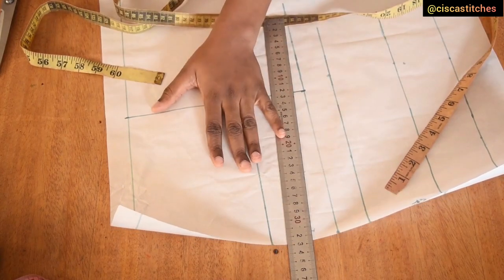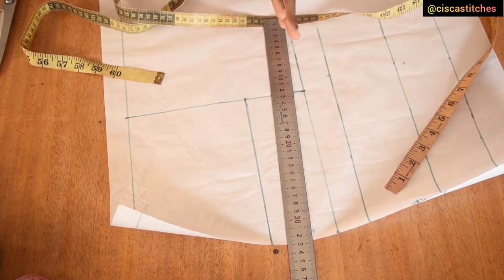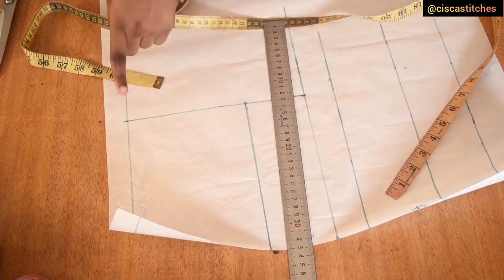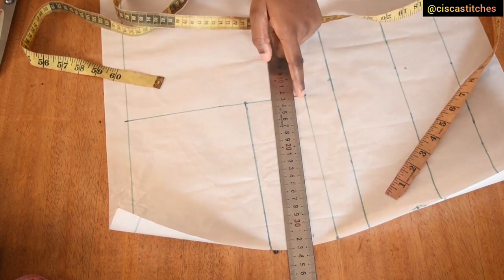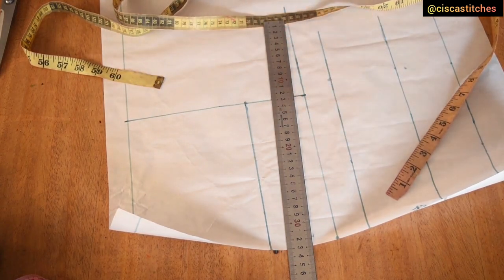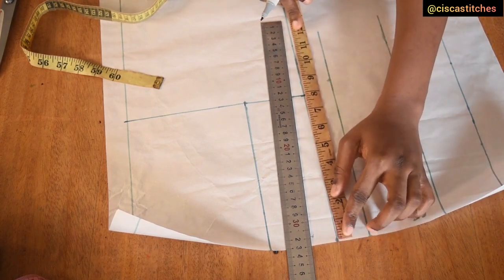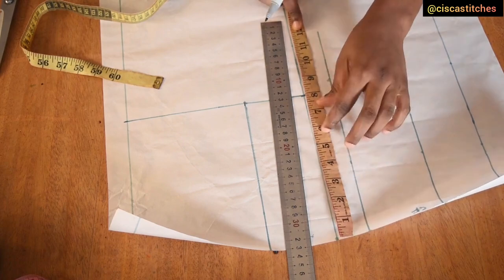So now that we have marked our chest line, what I'm going to do next is to come right here and mark the bust circumference. So from here to here is where I marked my 9 inches, right? So the horizontal line that we drew is where we are going to mark our bust circumference. So my bust circumference is 37. 37 divided by 4 is 9.25. So I'm just going to come right here and mark 9.25.